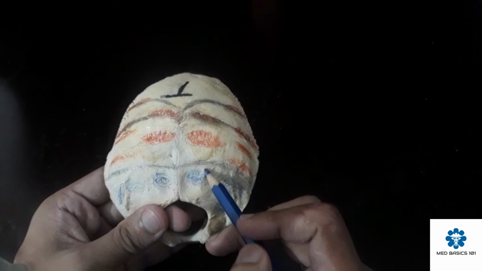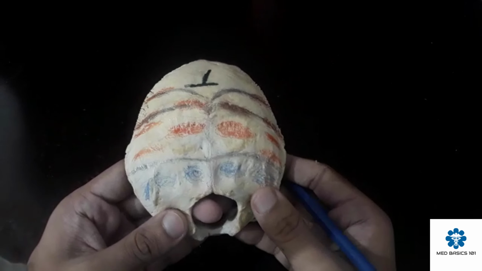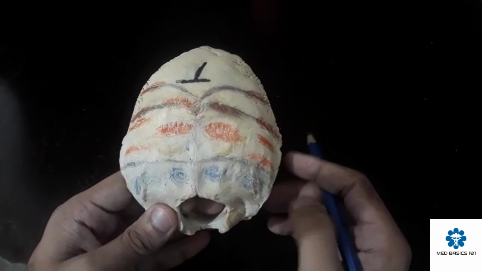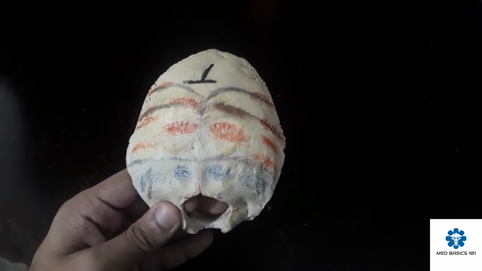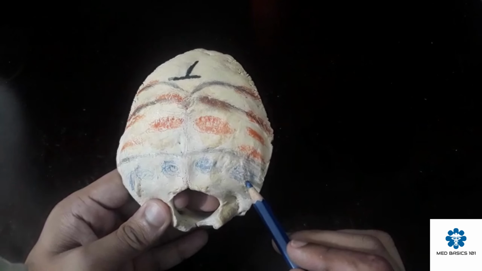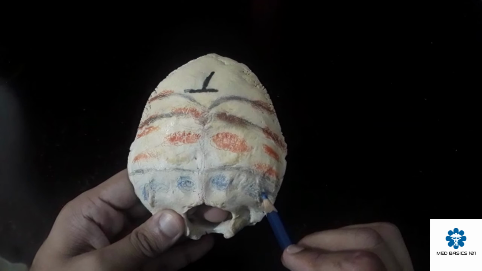And below inferior nuchal line to the foramen magnum, there are some muscles. This is the rectus capitis posterior minor and rectus capitis posterior major.